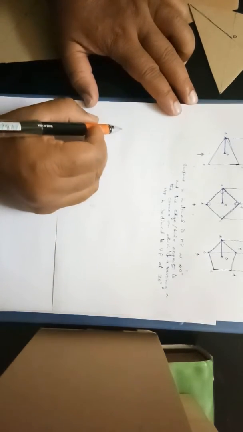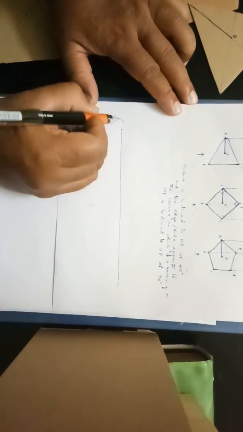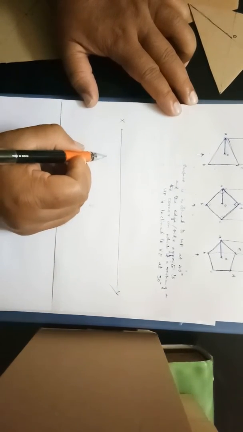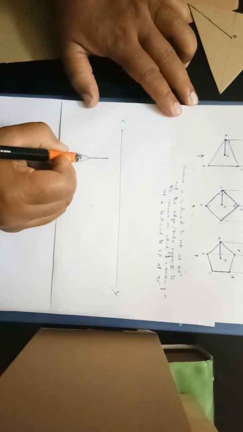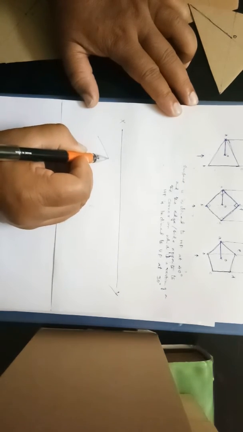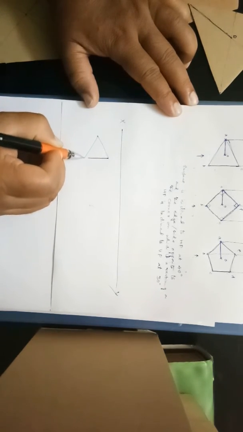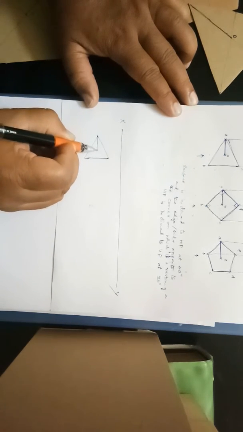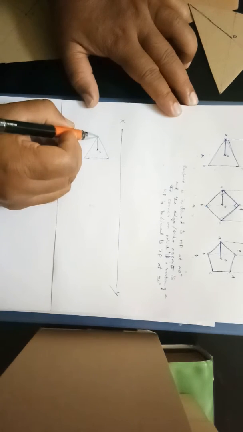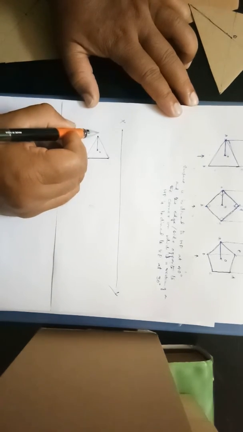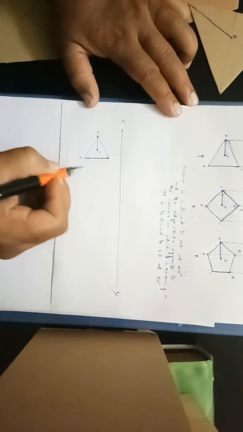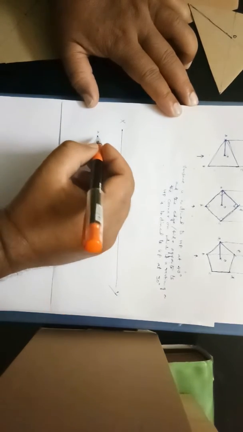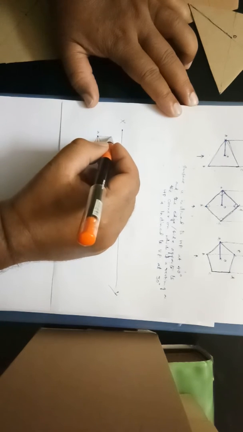Okay, first we'll draw the XY line, then draw the initial position such that the line joining the center of the lamina and the corner on which it is resting on HP must be parallel to VP, this line. Okay, and this will be the top view. Imagine the lamina to be completely resting on HP. See, so the front view will be this.